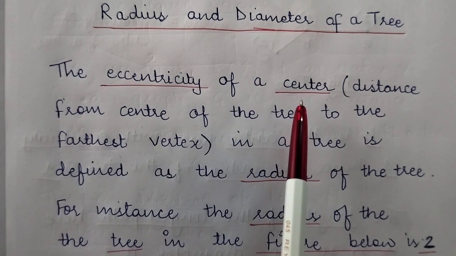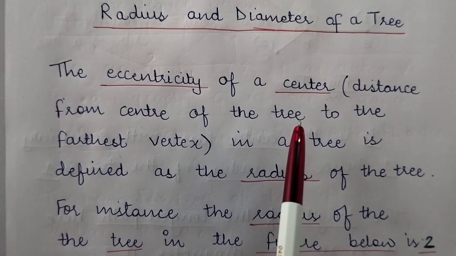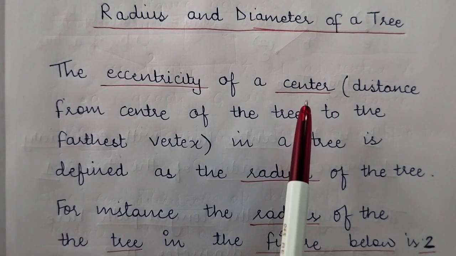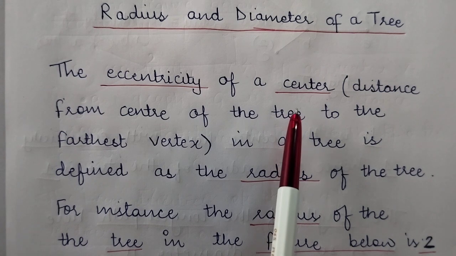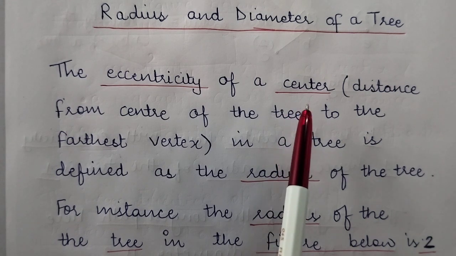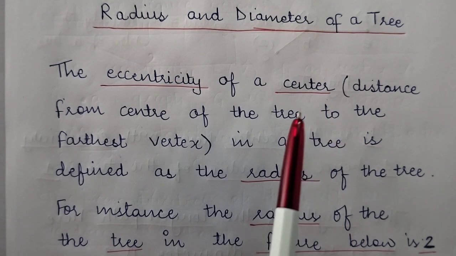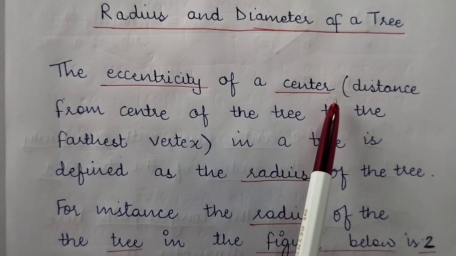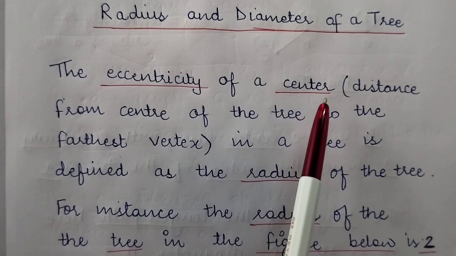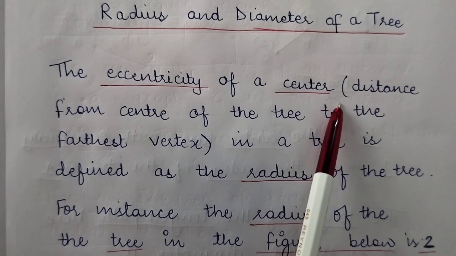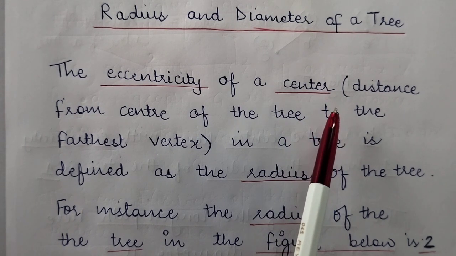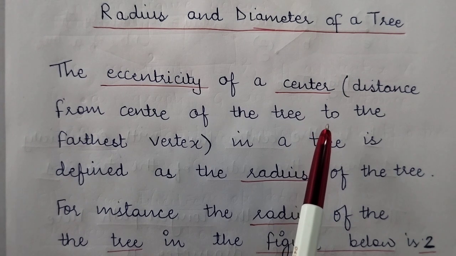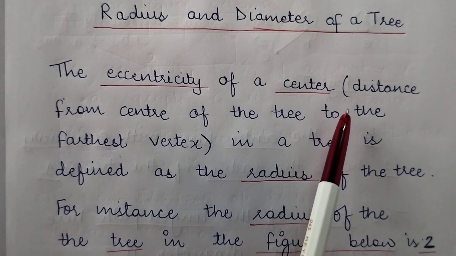A tree may have one or maximum two centers. It will have two centers in the case where the eccentricities of both the vertices are minimum, having the same minimum value. In such a case, we may have two centers, but not more than two centers in a tree. Basically, the idea of finding the center is you find the eccentricities of all the vertices, and then the vertex with the smallest eccentricity is chosen as the center.